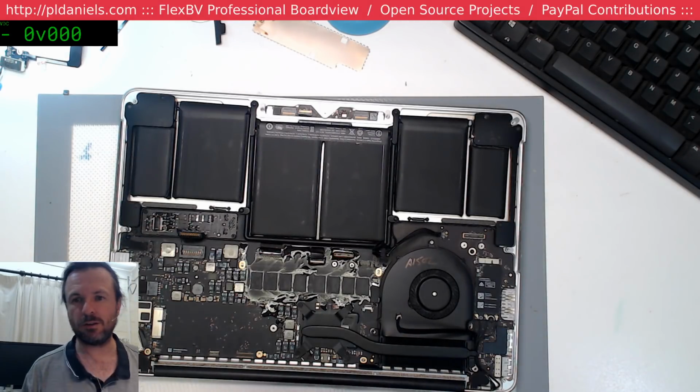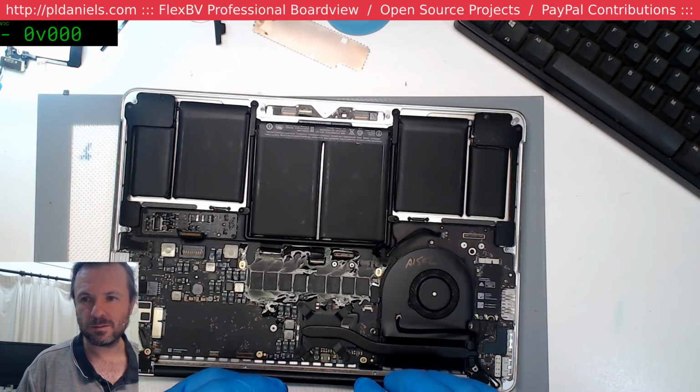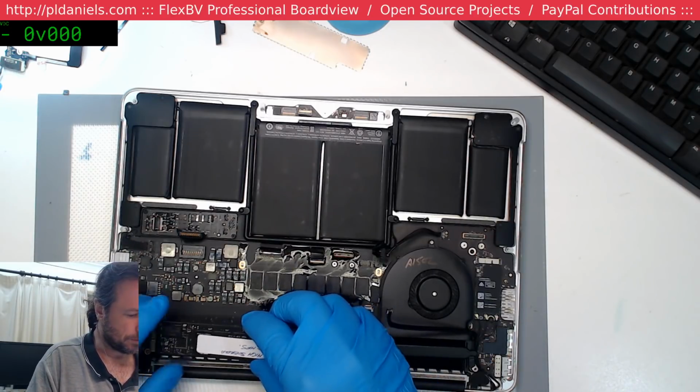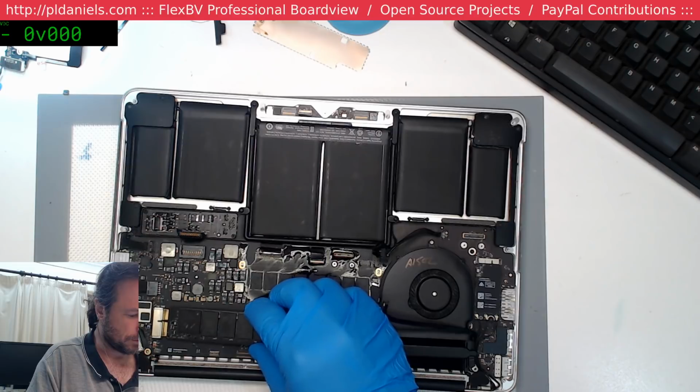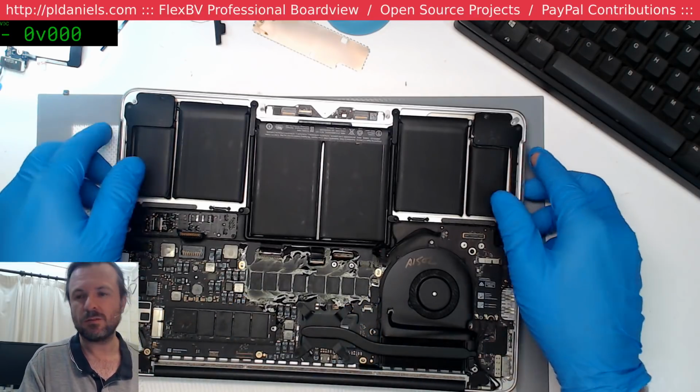Let's see, get our High Sierra. See if this boots.